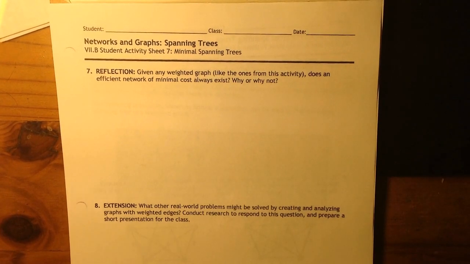Last question here, number 7. Given any weighted graph like the ones from this activity, does an efficient network of minimal cost always exist? Is there always a minimum? Why or why not? See what you think about that.